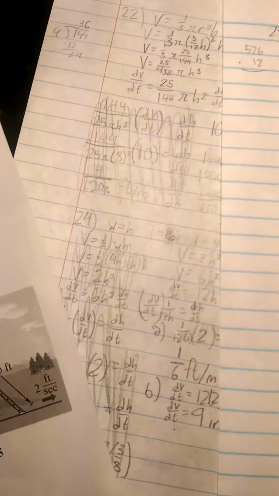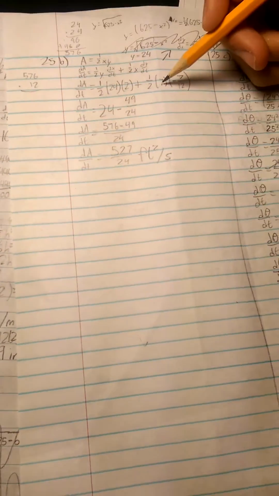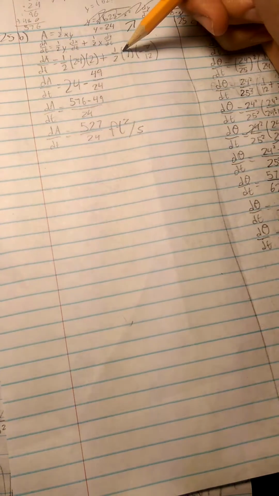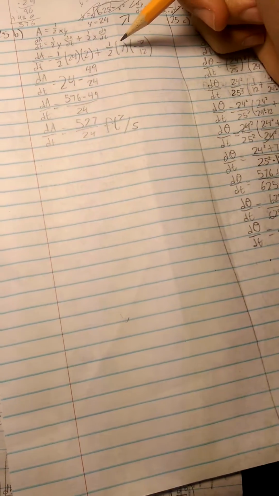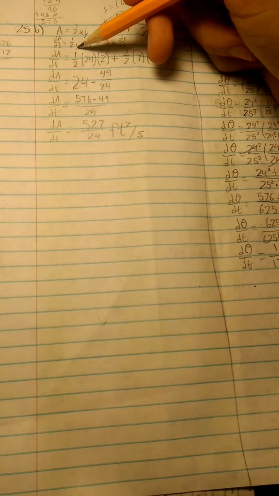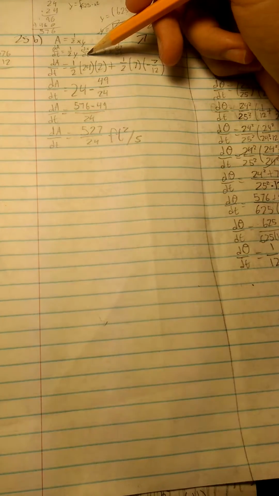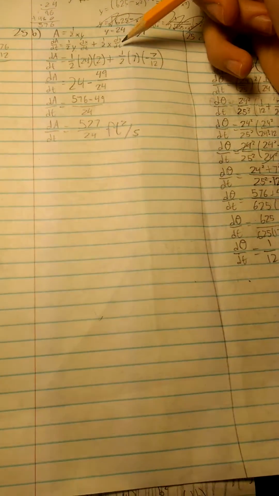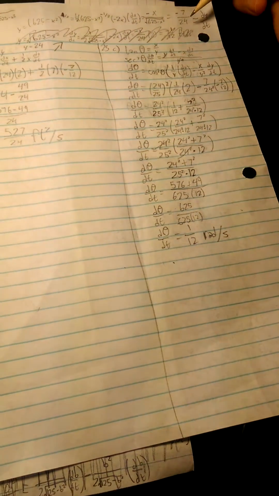And we already know that y for 7 from a, if x equals 7, then y is going to equal 24. So then you just plug them in. You plug in 24 for y, you plug in 2 for dx over dt, you plug in 7 for x, and you plug in the value we just got, negative 7 over 24, for dy over dx.